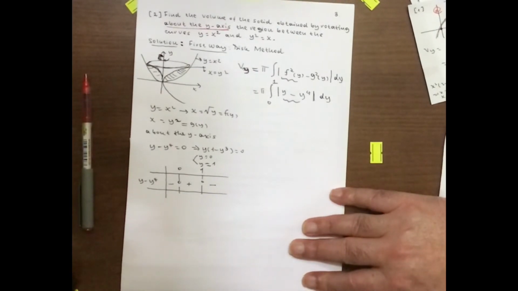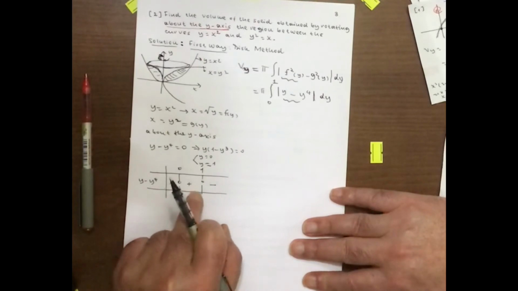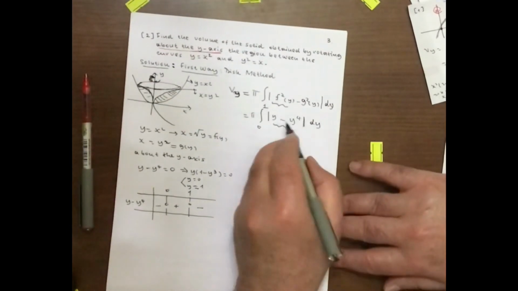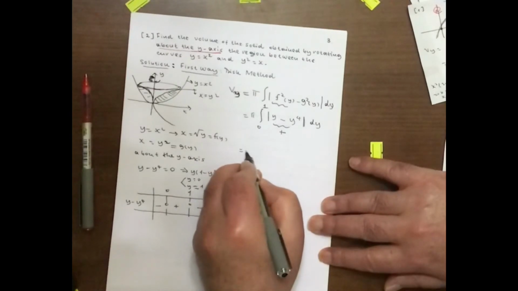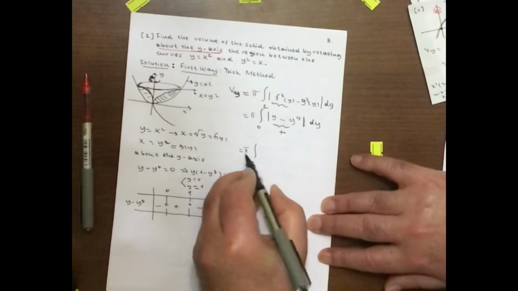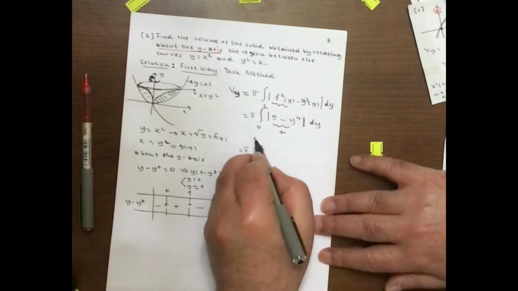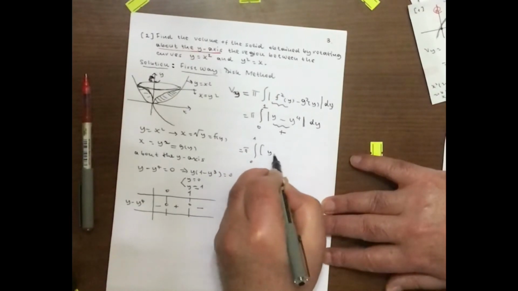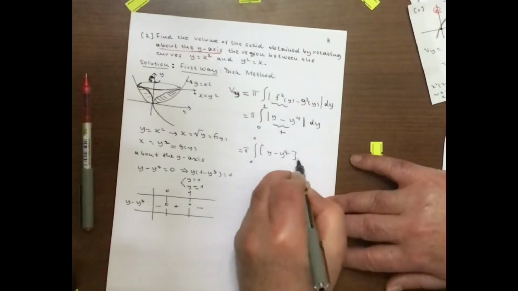Between 0 and 1 the sign is positive, and so inside of the absolute value is positive, and then we have the integral from 0 to 1 of y minus y to the 4 dy.